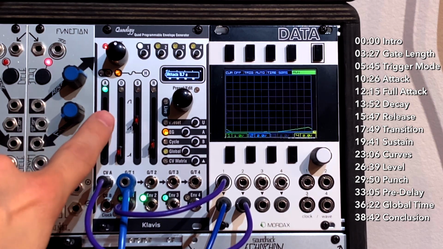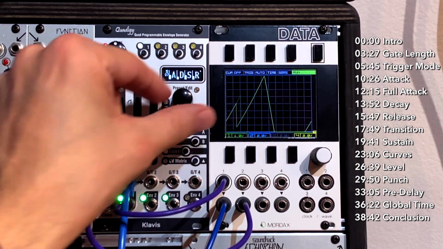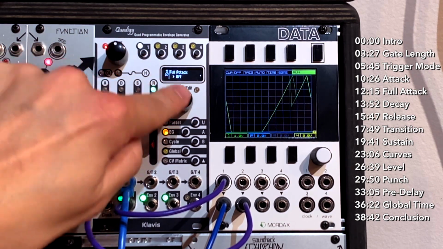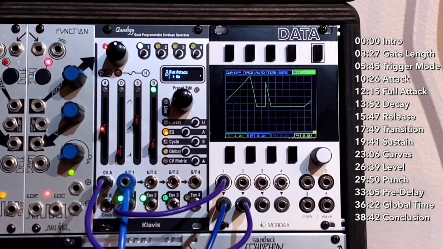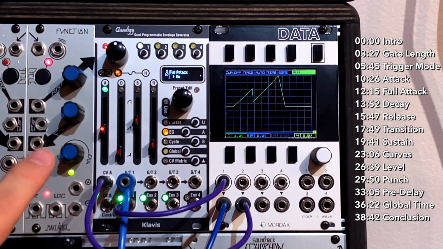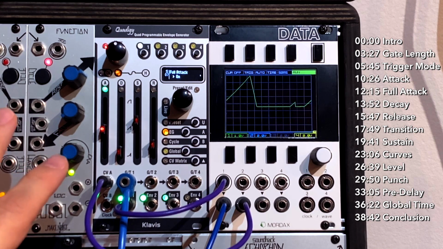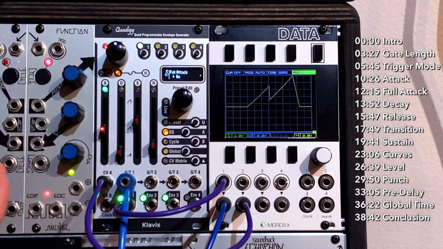And so it kind of just fades out. Now, if you don't like that, you have an option. It's called full attack. If you turn this on, you can immediately hear a difference. What's happening is Quadigy is now not allowing the envelope to stop in the middle of an attack. It's basically saying once you trigger this envelope, the attack is going to go all the way to 8 volts no matter what. And then whatever happens after that, happens after that.